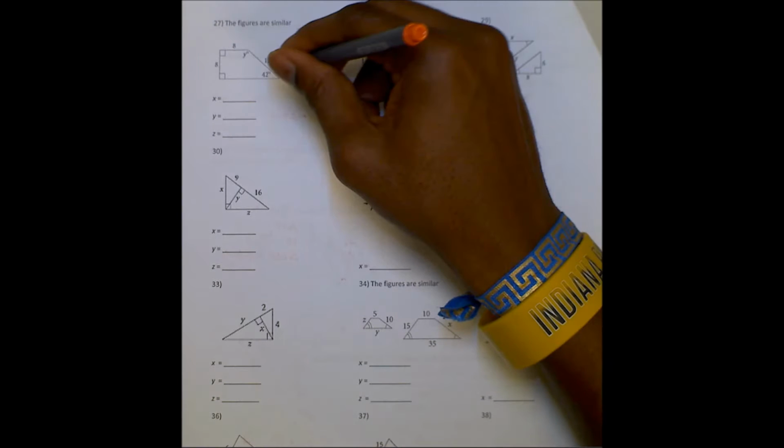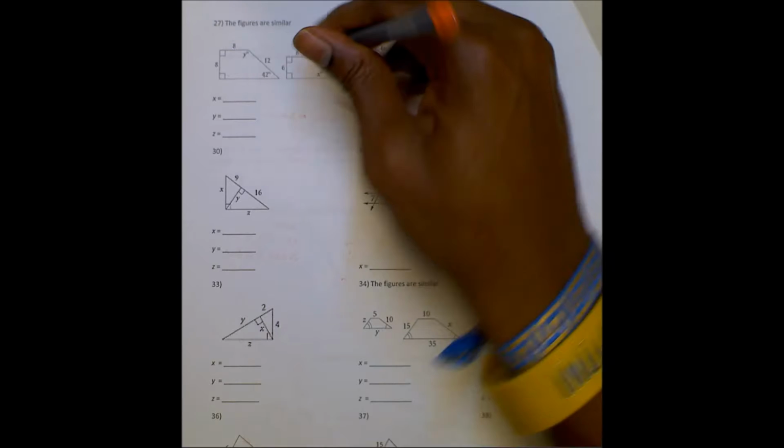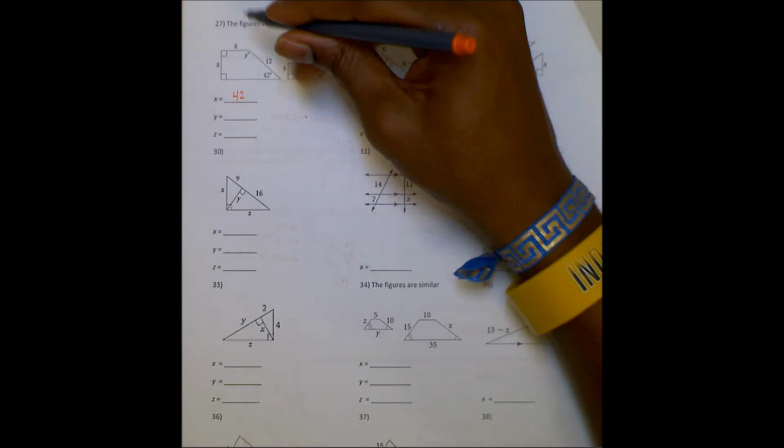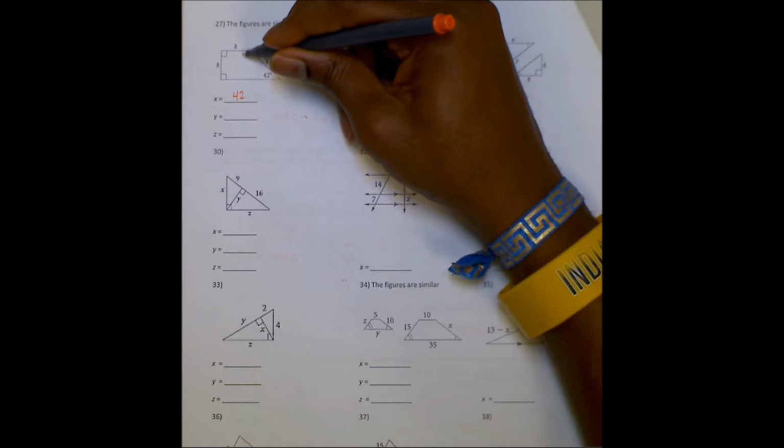Alright, number 27, on this page, a few problems solving for the variables using our similarity ratios and proportions. Let's just go for it. 27, to find x, you see that x corresponds with 42, so x should be 42. Again, they're telling us that the figures are similar, so we don't have to think about it. We can see for y, it should go with this angle.